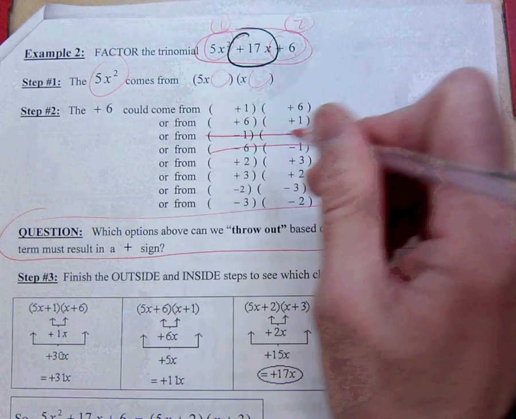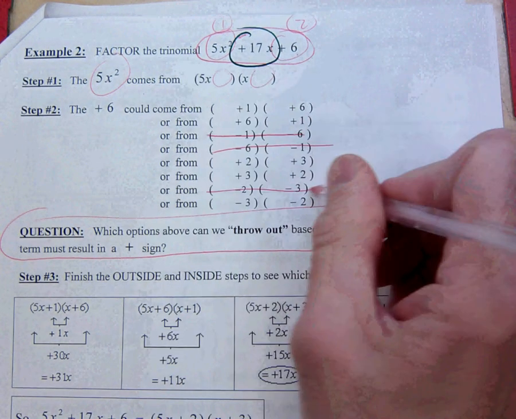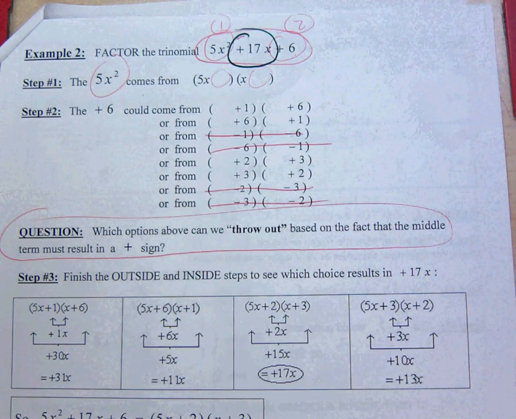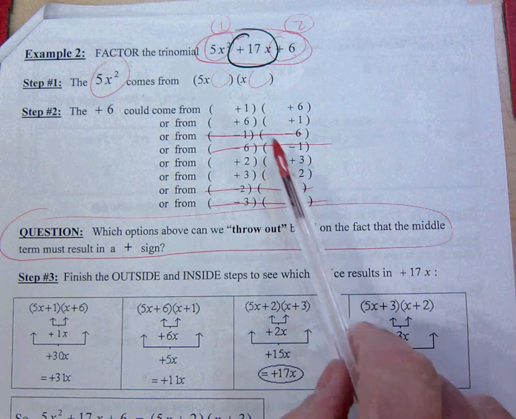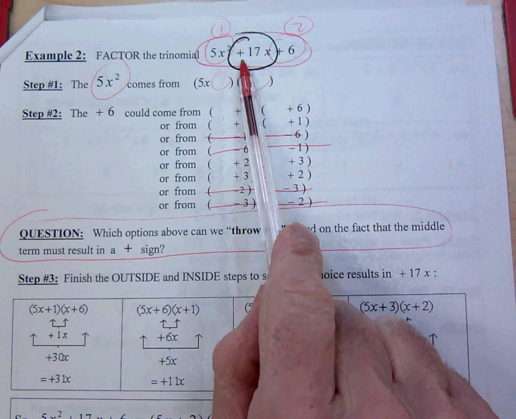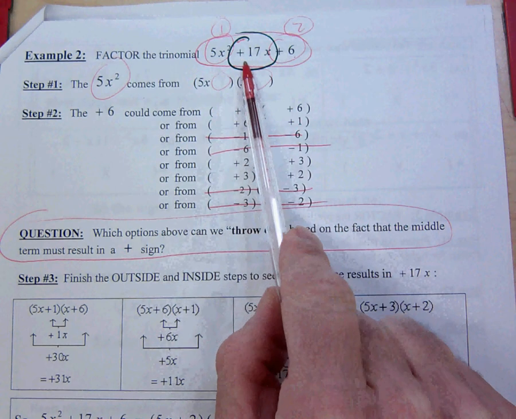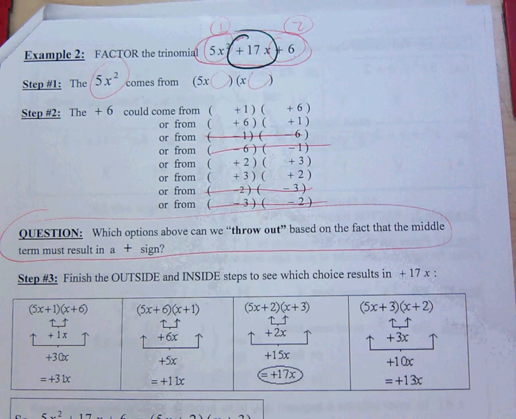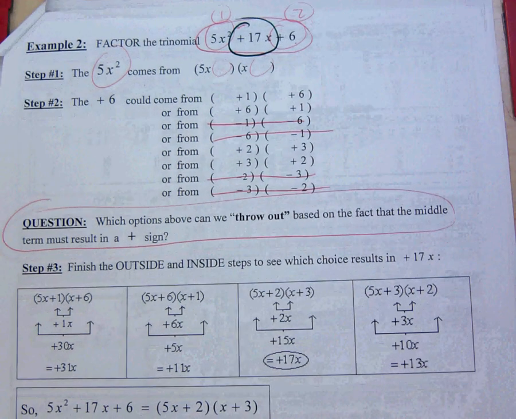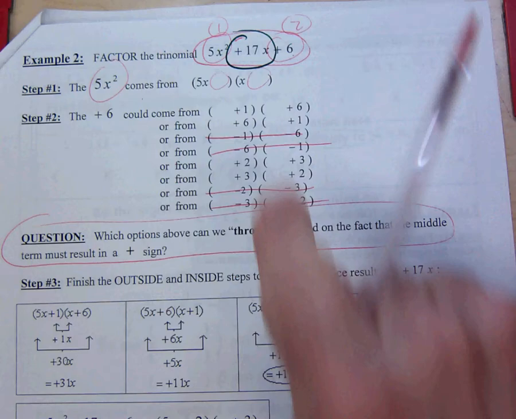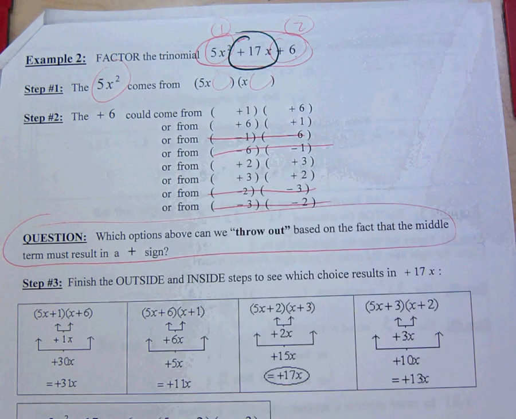Positive. So can I throw out all the ones that have 2 negatives and say it's got to be one of the ones with pluses? You understand that? Because if you had 2 negatives, wouldn't the middle term always be negative when you FOIL and add them together? Yes. Think about that. All right, so now we're down to 4 options, yes?